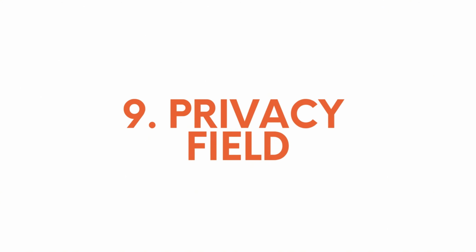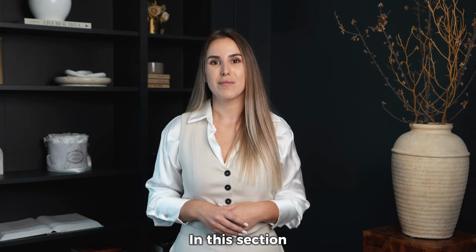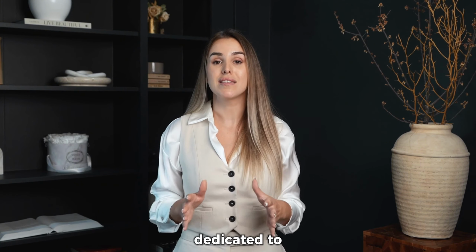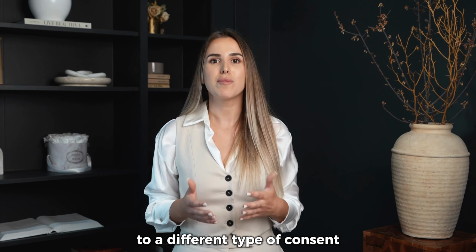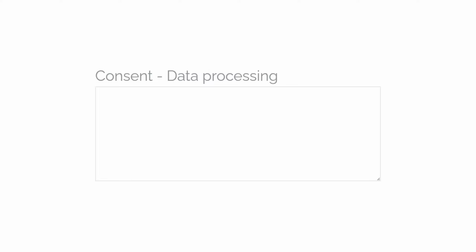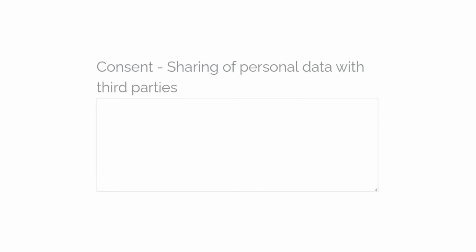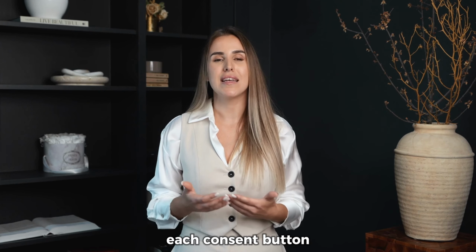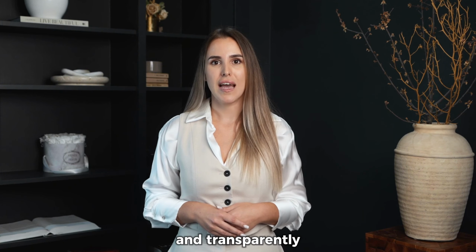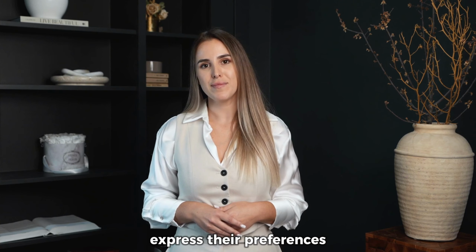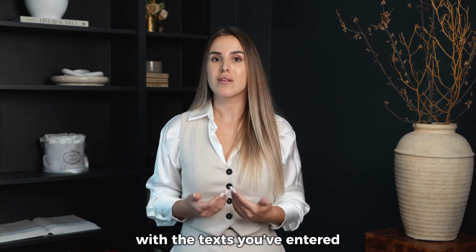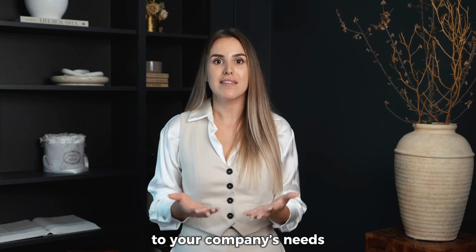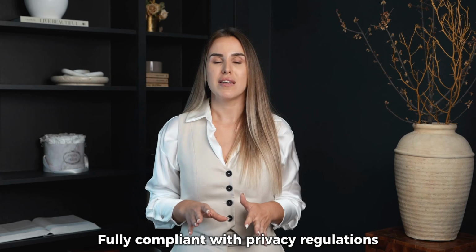9. Privacy field. In this section, you can personalize up to 3 fields dedicated to managing explicit privacy consent within your documents. Each field corresponds to a different type of consent: data processing, periodic contact, and sharing of personal data with third parties. Enter the text you wish to display alongside each consent button, so clients can clearly and transparently express their preferences. In the document creation section, you'll find 3 new buttons with the text you've entered, allowing you to adapt your forms to your company's needs, fully compliant with privacy regulations.